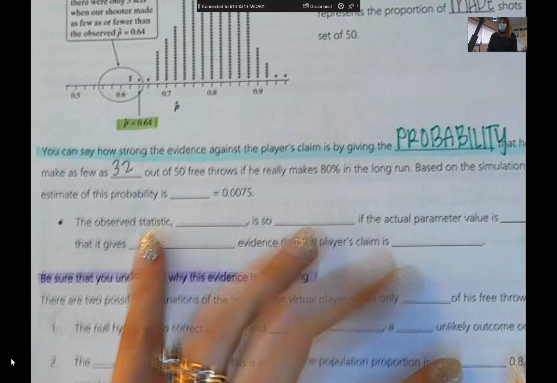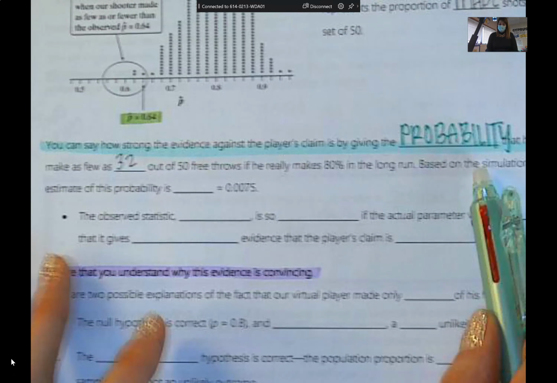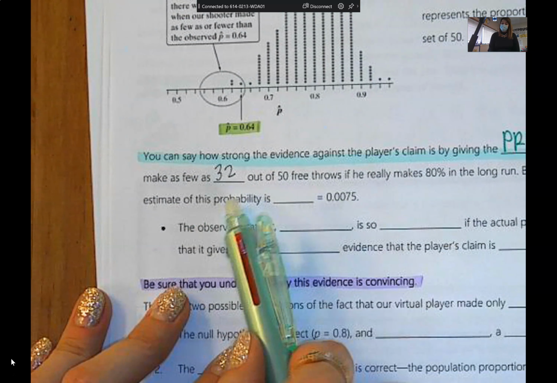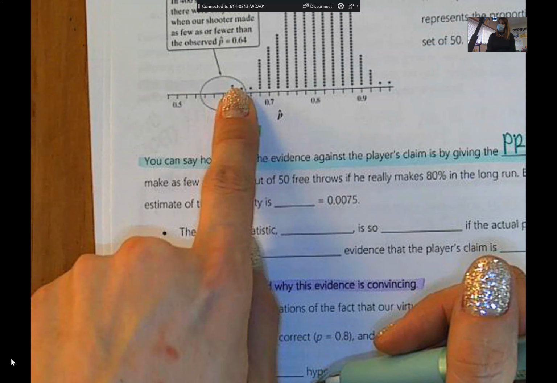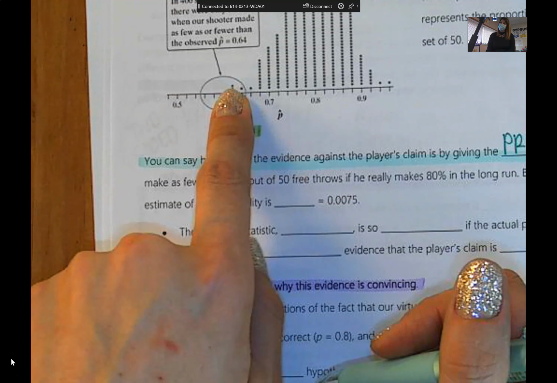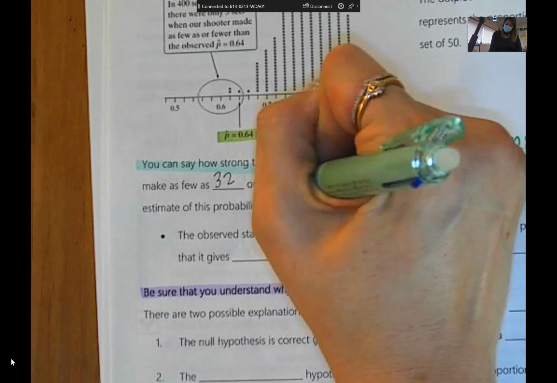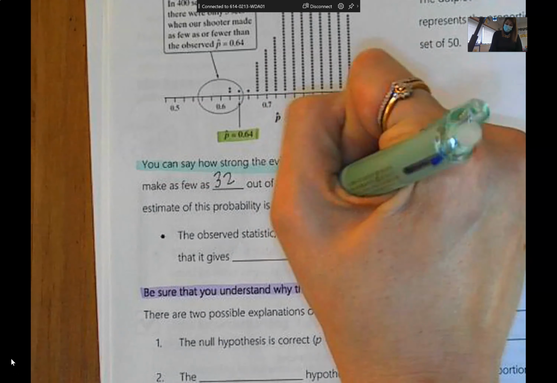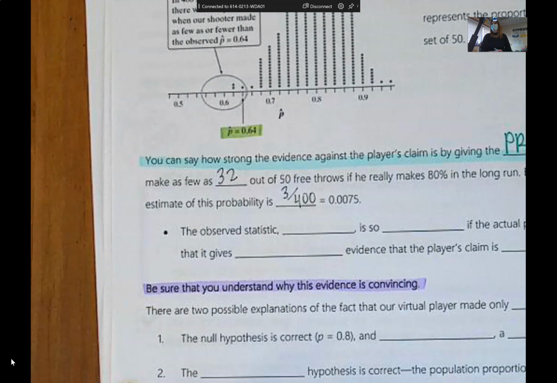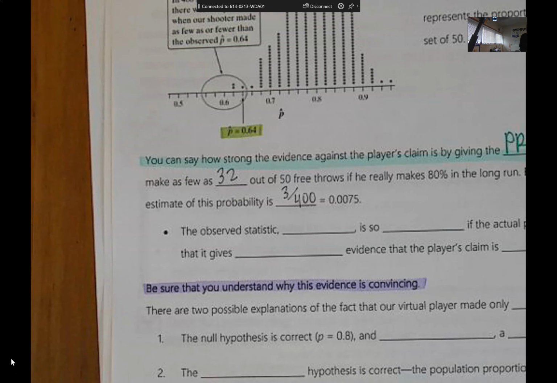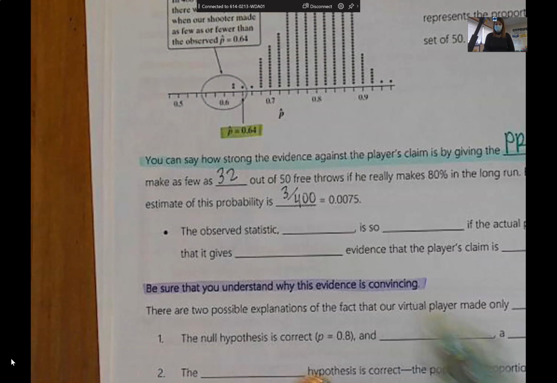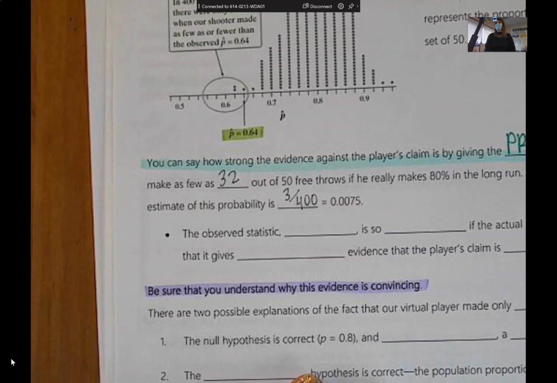Based on our simulation, we estimate this probability to be 3 times. There's 3 dots where he got 64 or less. So 3 out of 400. So if he really shoots 80%, we would get a sample that low or lower only 3 times out of 400.